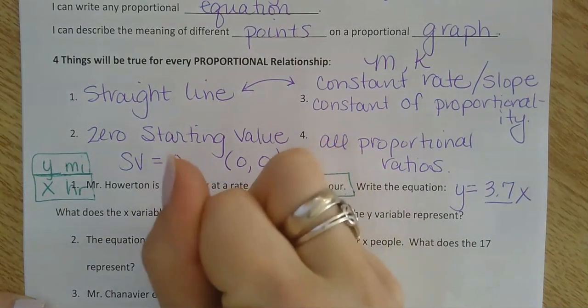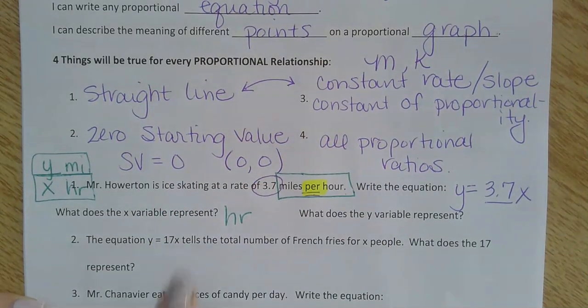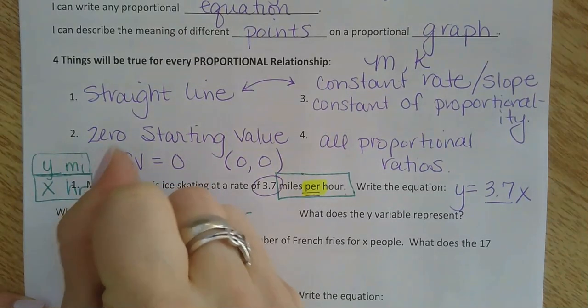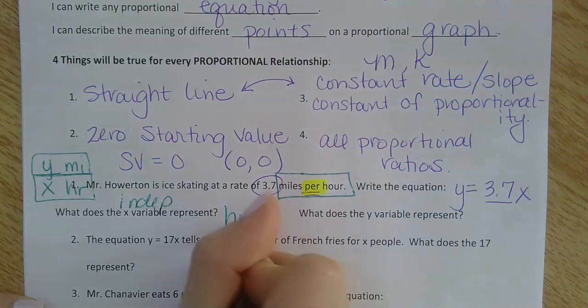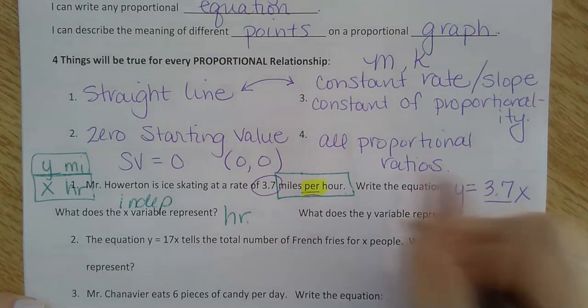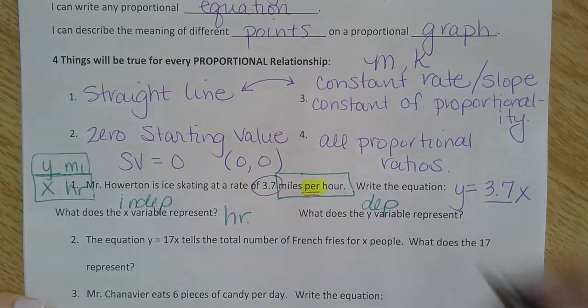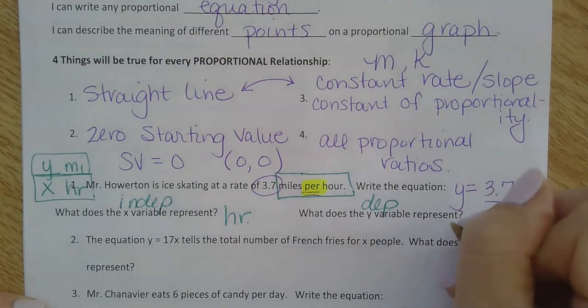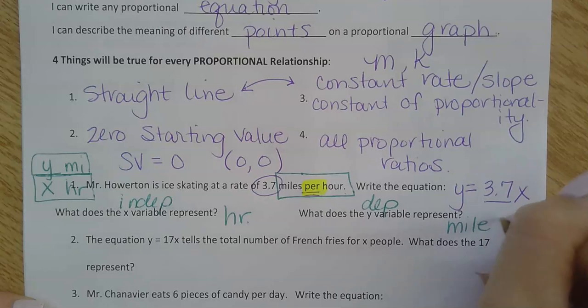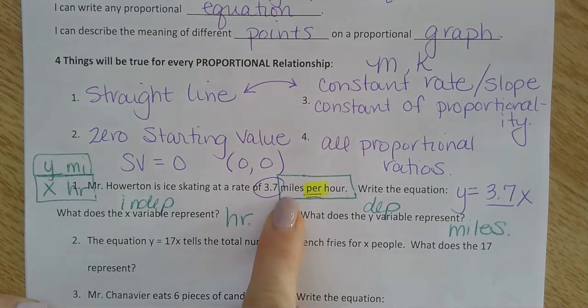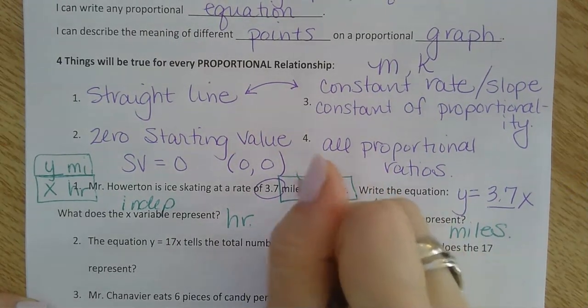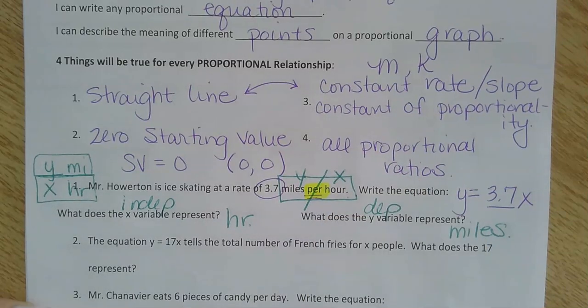So I'm going to say x is hours. If you remember from chapter 3, time is always the independent or x variable, so in this case hours, and the result or the outcome, the dependent from chapter 3, the y variable, here would be miles. But the easiest way is to just take this label and split it, y over x.